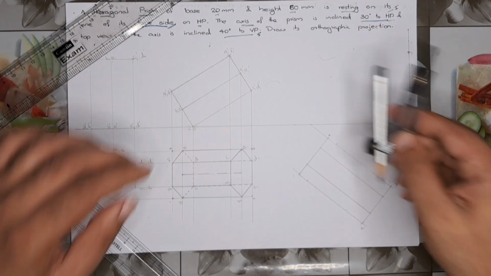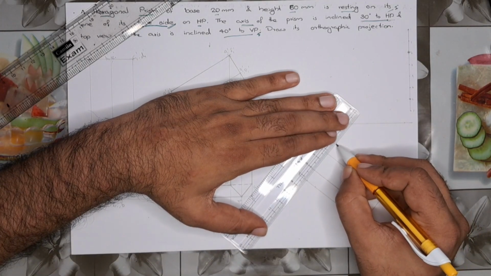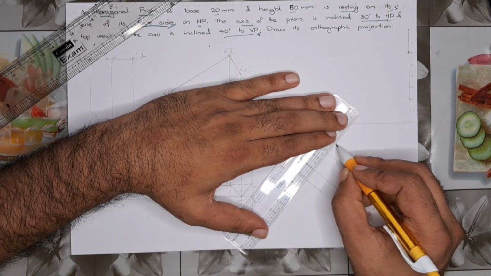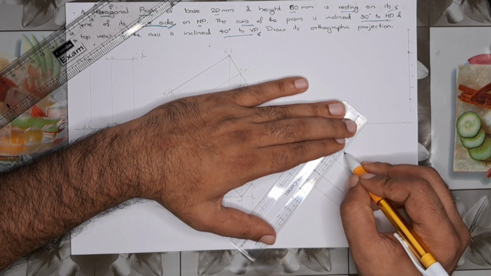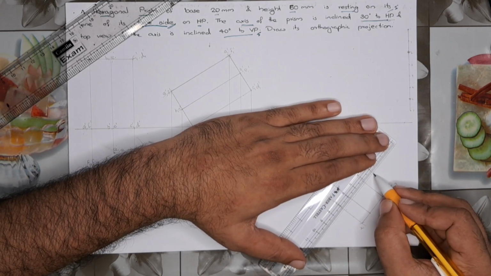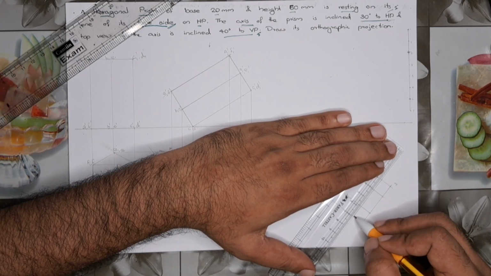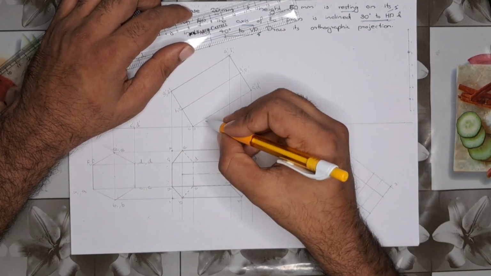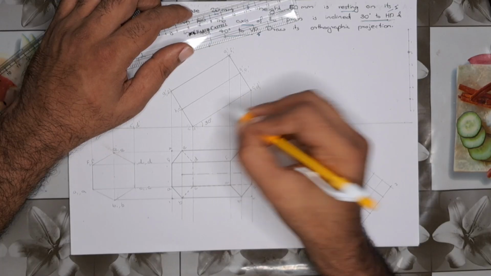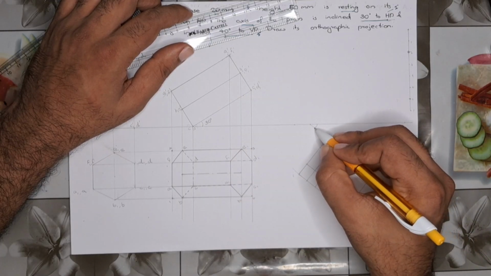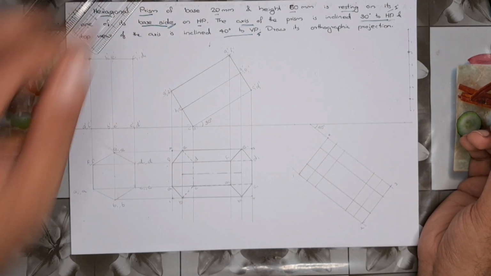So I completed marking the points of the vertical line also, and with thin lines I am drawing this line, and this one. So here we incline 30 degree, and here we use the inclination 40 degree as given in the question.